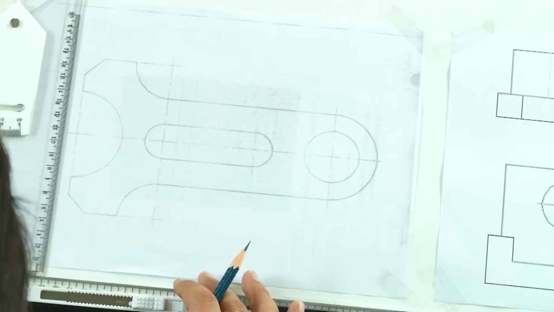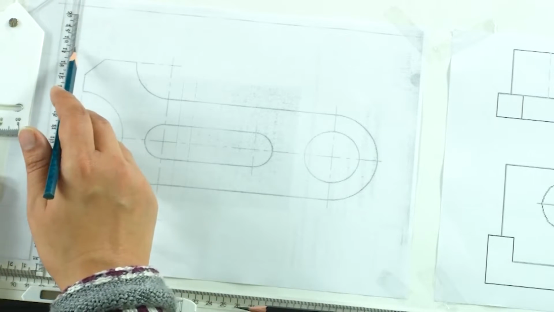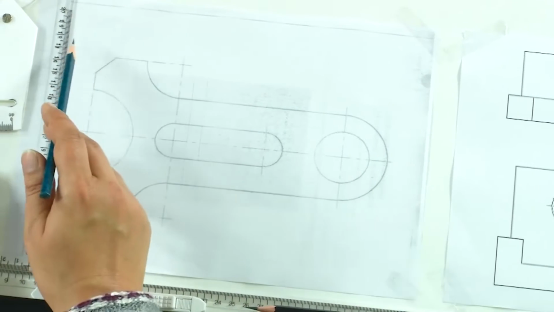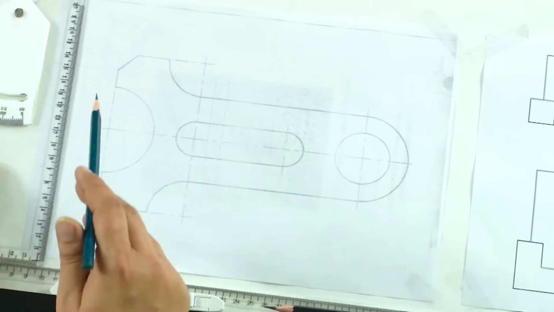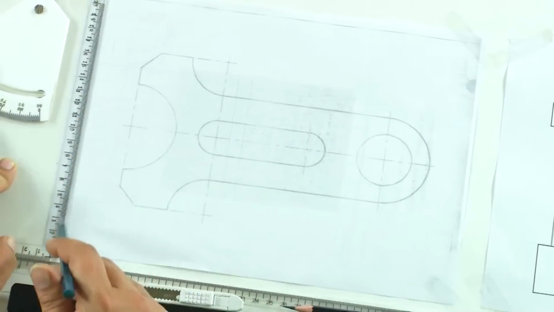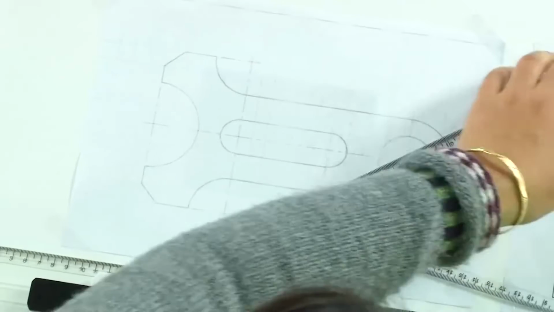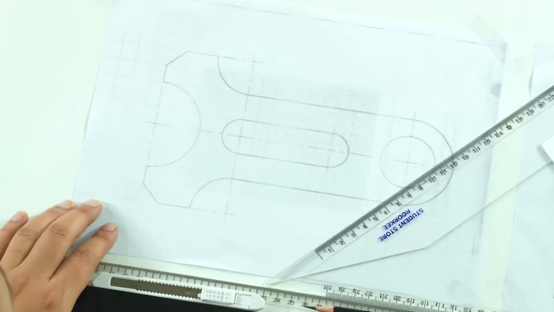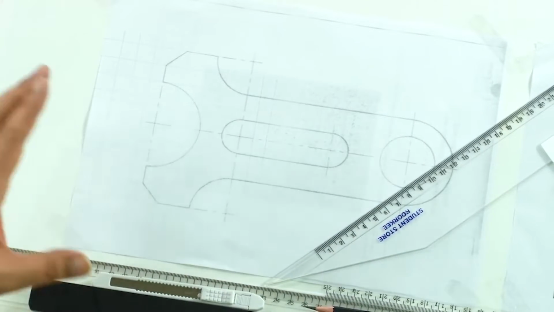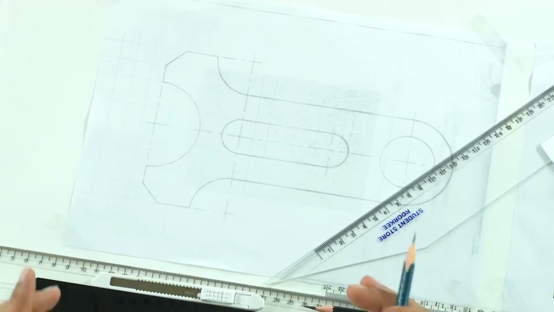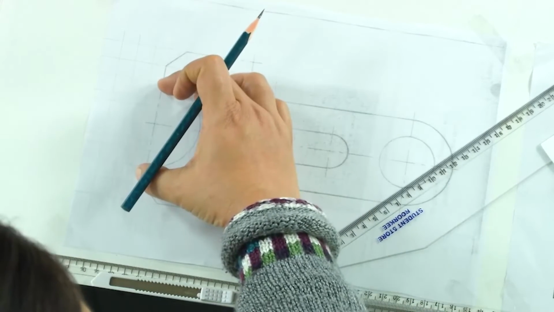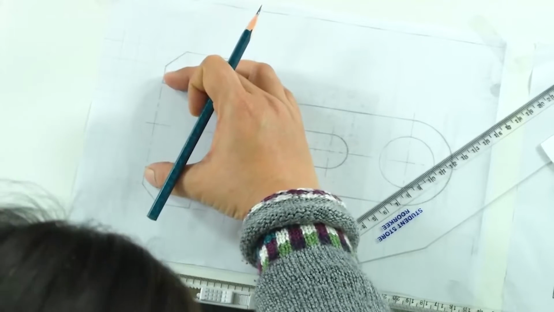dimension the remaining ones. So let me draw a few of these dimension lines, and then we will see what the dimension is which is going to be shown here. So always, as a rule, the smaller dimension will be closest to the drawing.